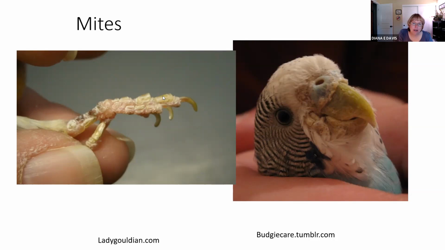And on the foot here, there are mites that have gotten underneath the scales, and the bodies of those mites are literally pushing the scales away from the skin. So we get these raised scales. Mites need to bite the bird for a blood meal.